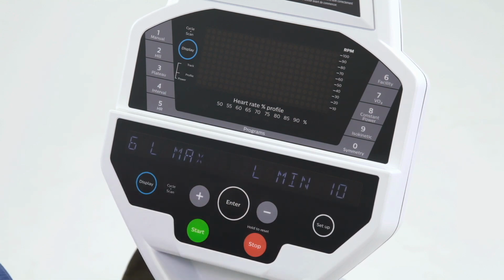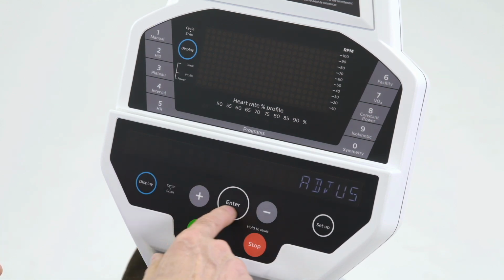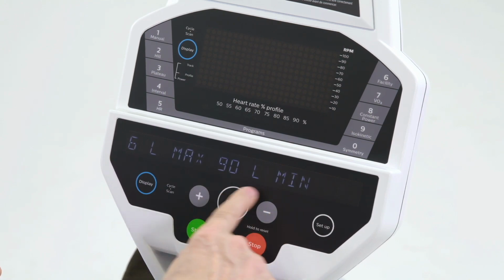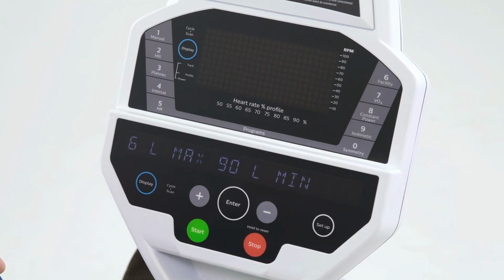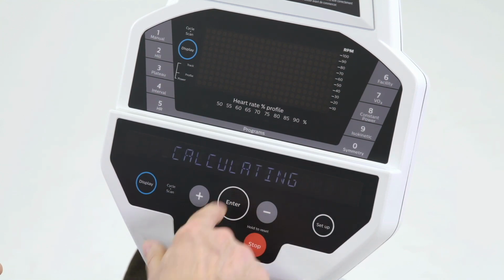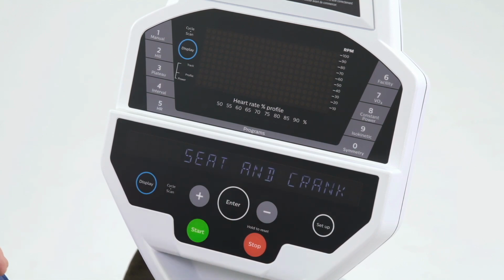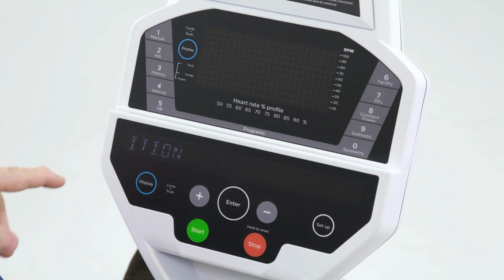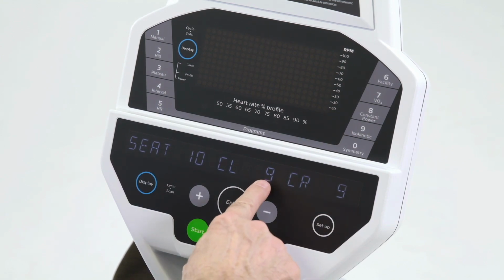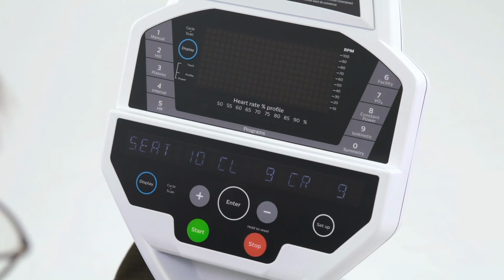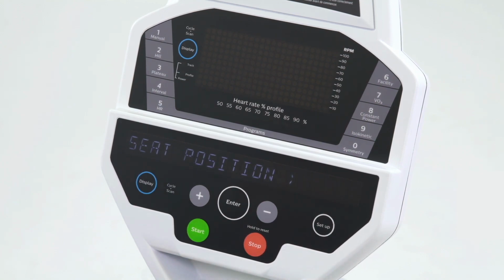If your patient has a maximum flexion of 90 degrees, we can enter that, and then if their minimum flexion is about 10 degrees, we enter that. So this patient has a functional range of 80 degrees, and what we're able to do now is calculate what this patient's seat position should be based on the height we entered, and what the crank position should be based on the patient's range of motion. So the seat should be set at 10, which we could set, and then the left crank would be set to 9, right crank set to 9. So you go down and set the crank to position 9, and then that will allow the patient to go through 90 degrees to 10 degrees. 90 degrees here, 10 degrees here.